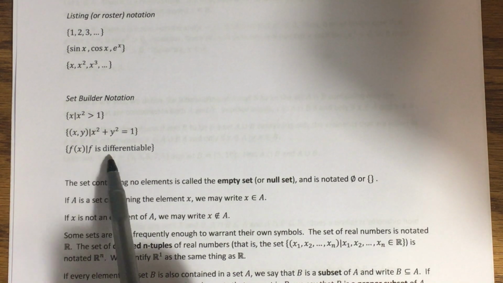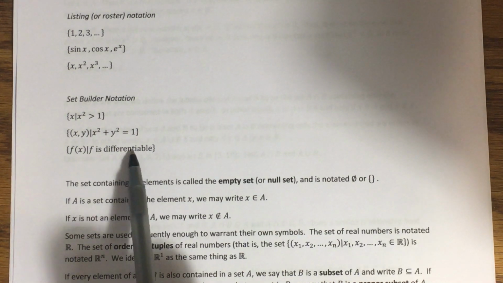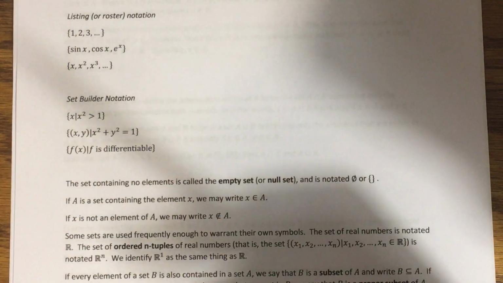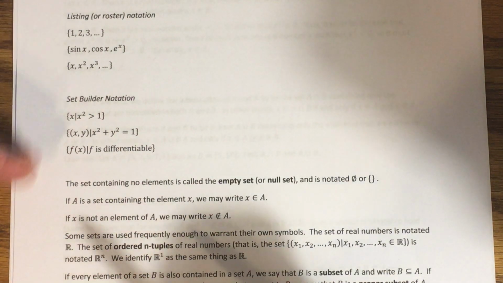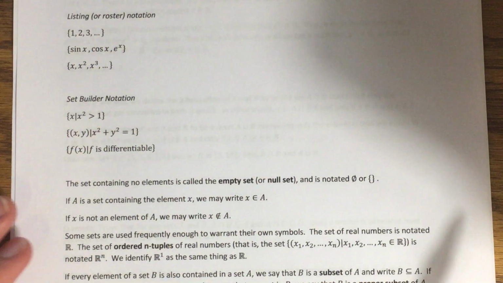Here, this is the set of all differentiable functions. We could read this as the set of all functions f of x such that f is differentiable. And remember, when we say differentiable, we mean differentiable on the whole real line. That's what that implies. So, different ways of representing sets. These are all important to be familiar with.